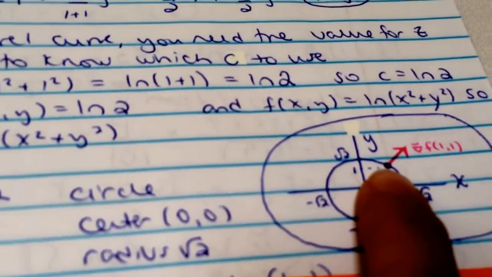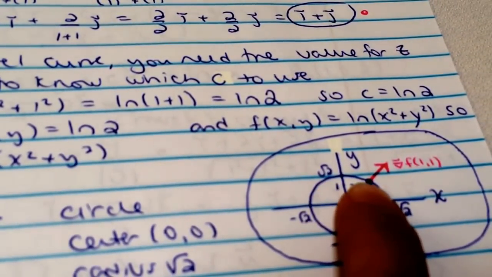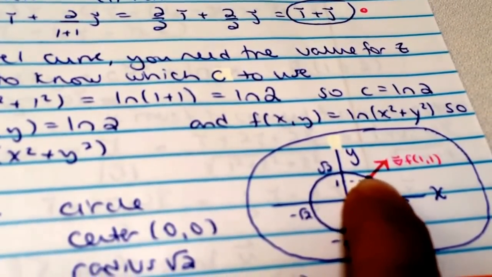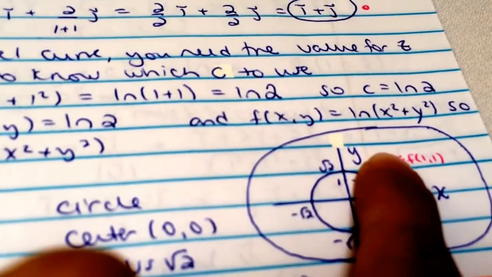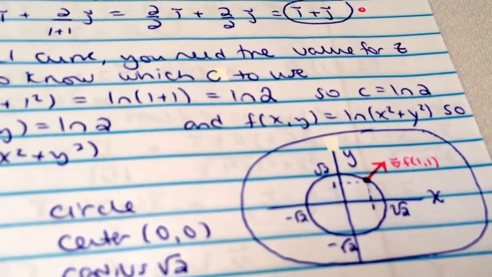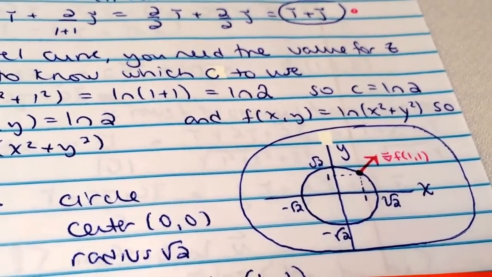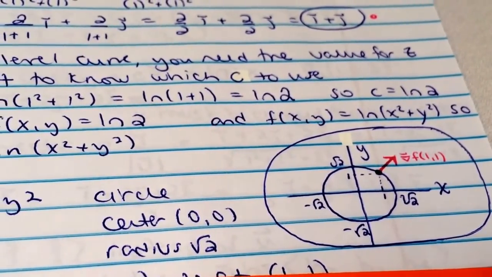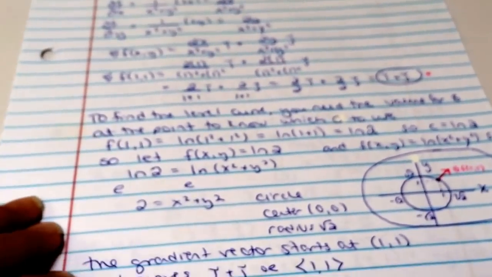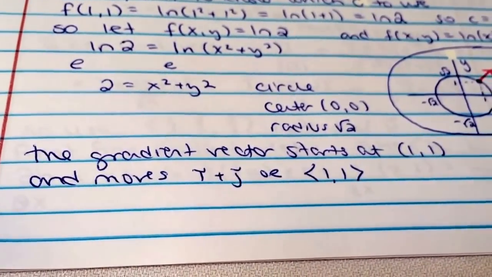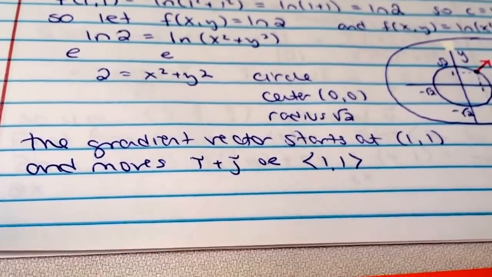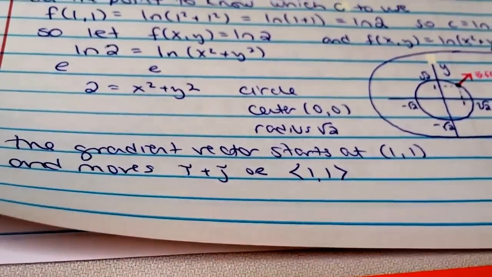So start at 1, 1. See how I'm at 1, 1, and I start there on the curve, and then I move 1 to the right and up 1, and then that's my vector. So that's my gradient vector. So the starting point is the point, and then the vector tells you how to move. I'll write that down here in words if that's easier. So the gradient vector starts at 1, 1 and moves 1 in the i and 1 in the j.